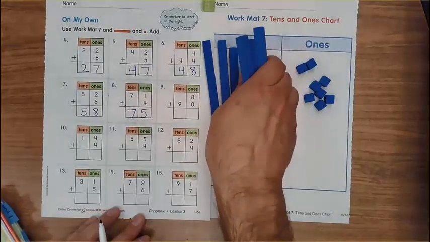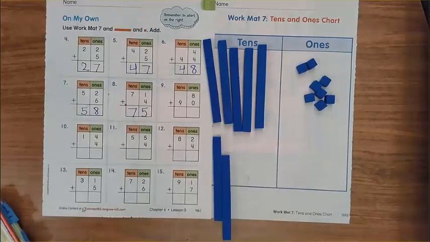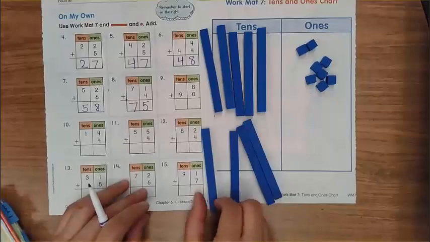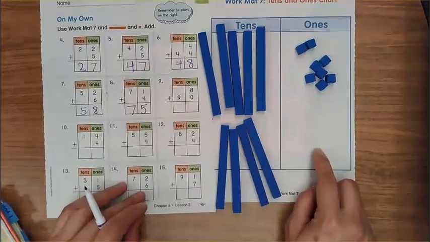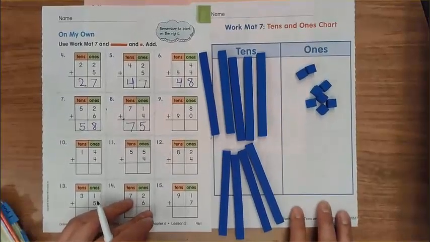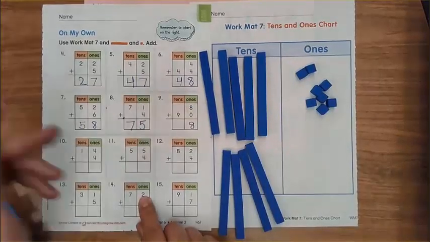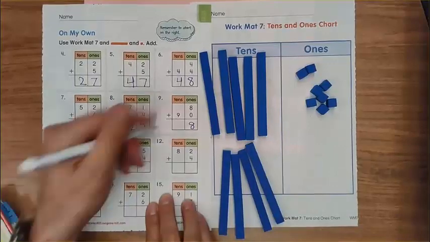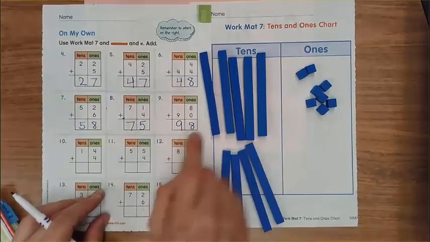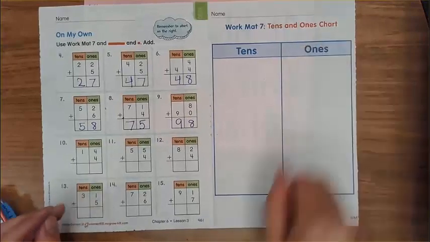1, 2, 3, 4, 5, 6, 7, and 8, 9. So 9 tens and 0 ones. So now let's add them. Let's add the ones together. So I have 8 ones. And now I have 9 tens. So 8 plus 90 makes 98. Wow, good job. That was a big number. Okay, now let's do the next one.